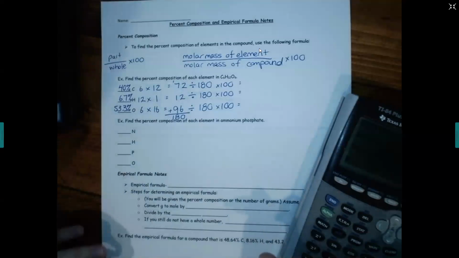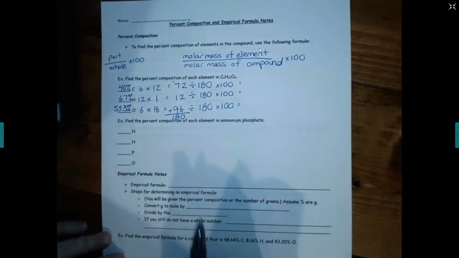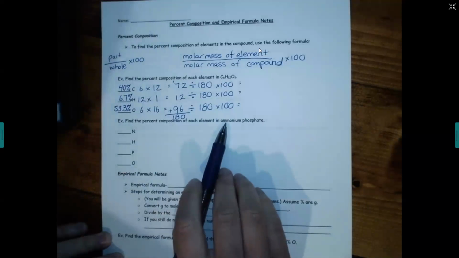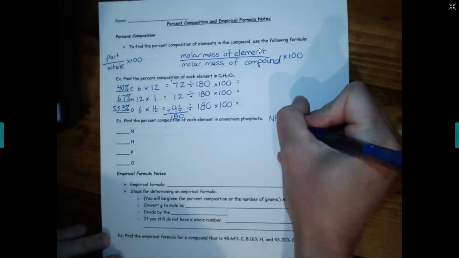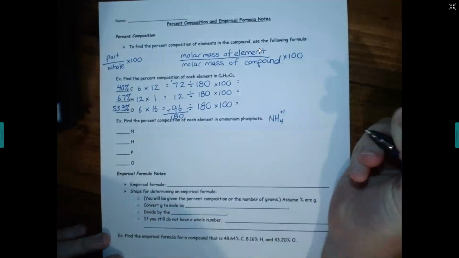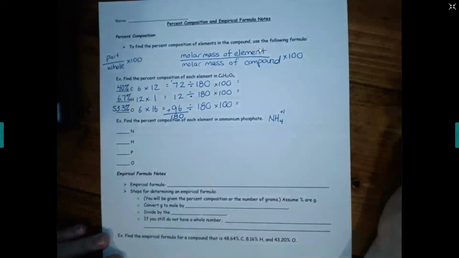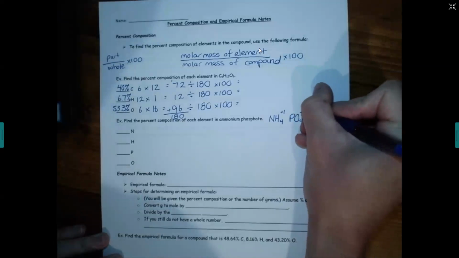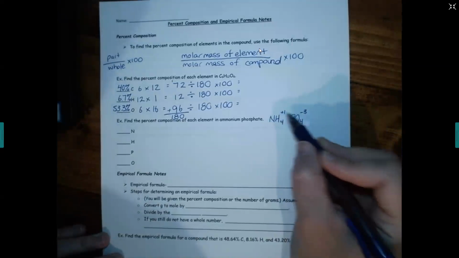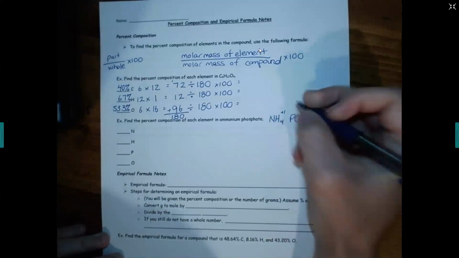All right, let's do one more example. In this next example, we are given the name of the compound, but we're not given the formula. So we've got to do that first. Ammonium is NH4. And remember, ammonium has a +1 charge. That's one of your polyatomic ions. Phosphate is PO4 with a -3 charge. And since those charges are not the same, we've got to cross our 3.